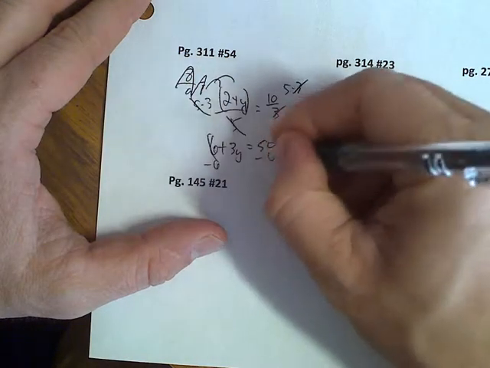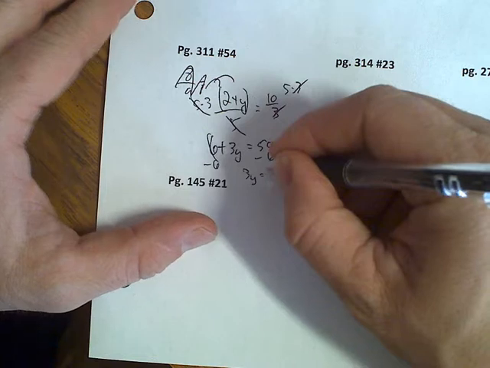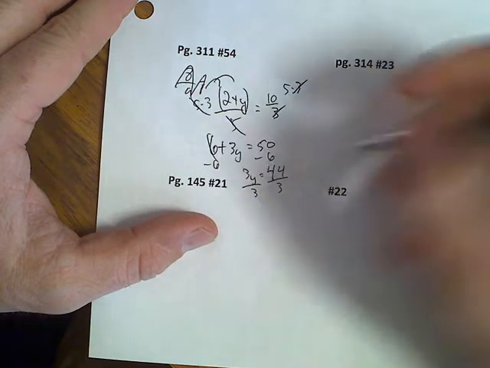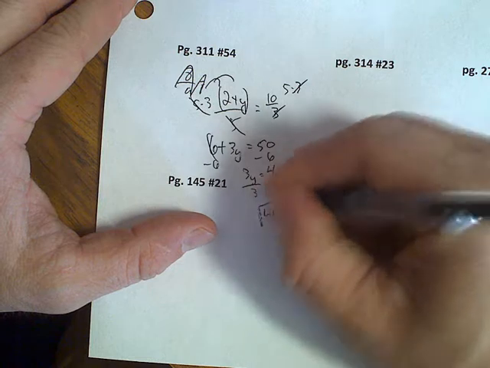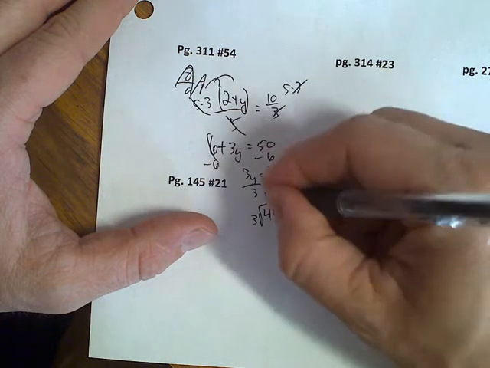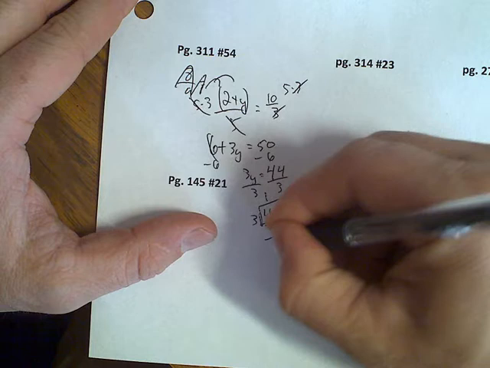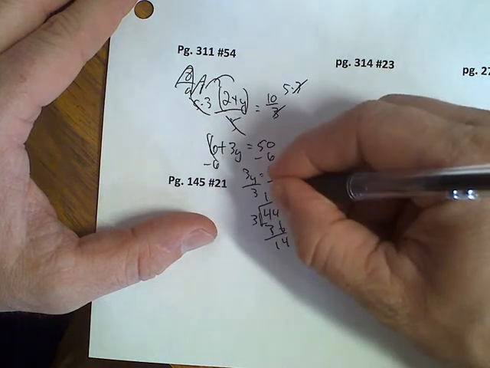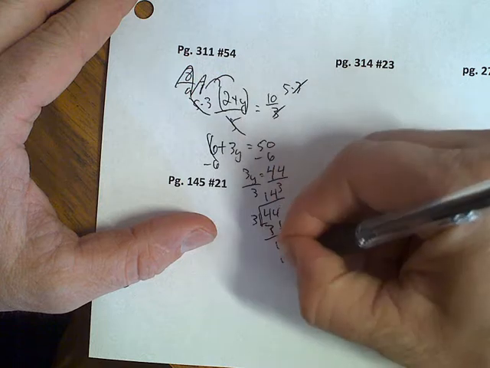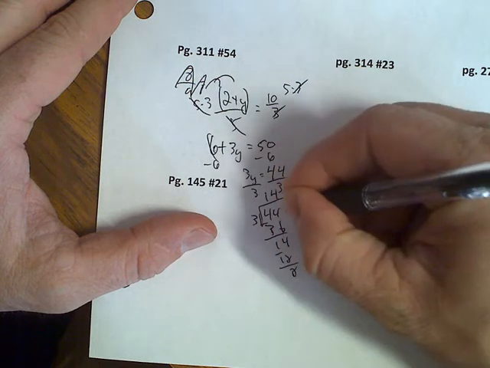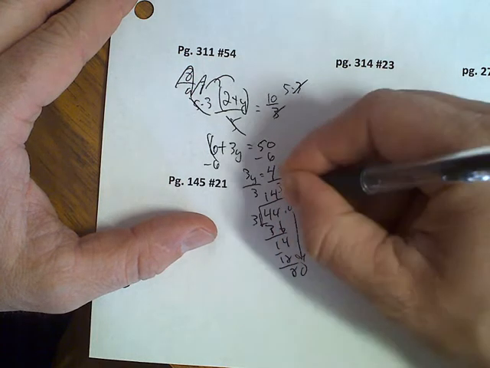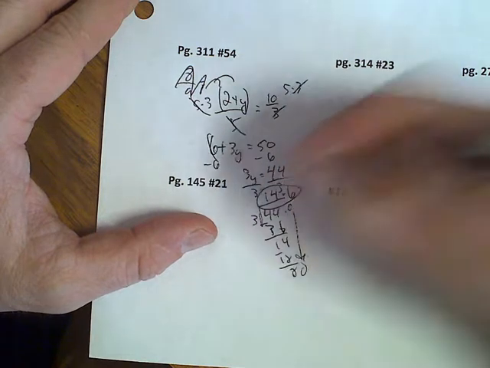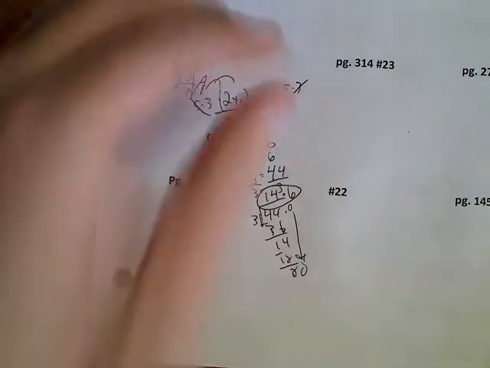Minus 6, 3y equals 44, divide by 3. 44 divided by 3. 3 goes into 4 once. 3 goes into 14 4 times, which is 12. 2 left over. 3 goes into 26. So that's close enough. 14.6.